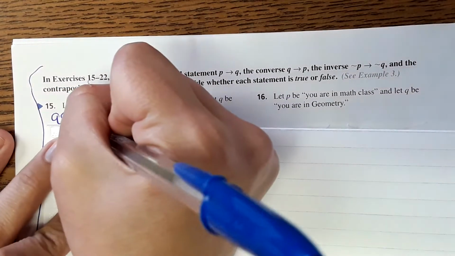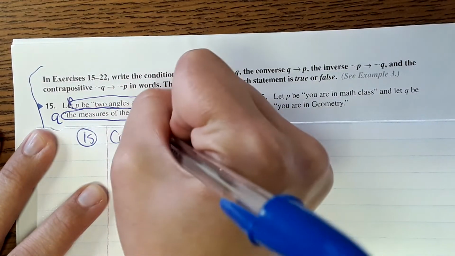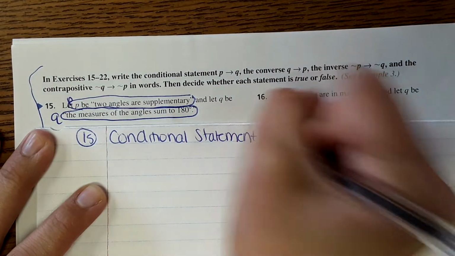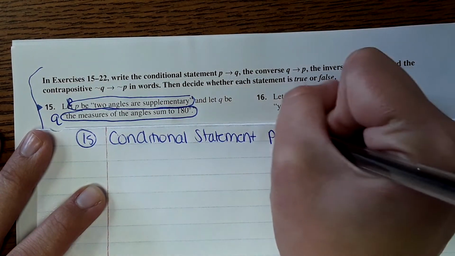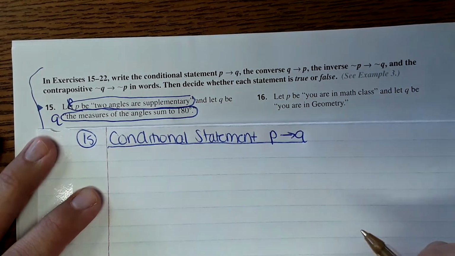So for number 15, it wants the conditional statement, which is P to Q. And I'm actually going to just skip 2 lines.